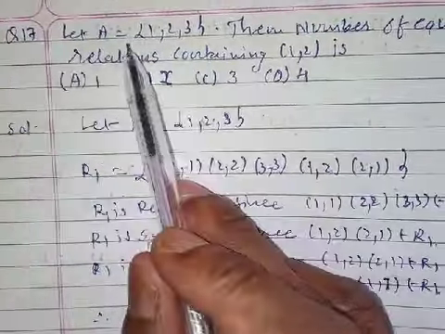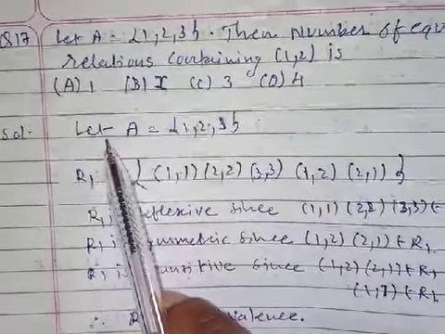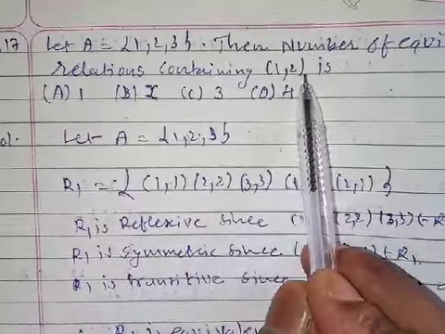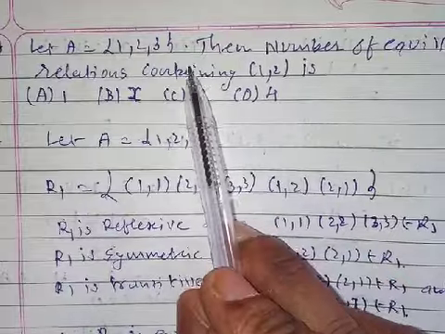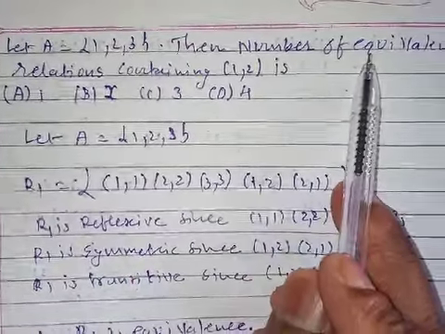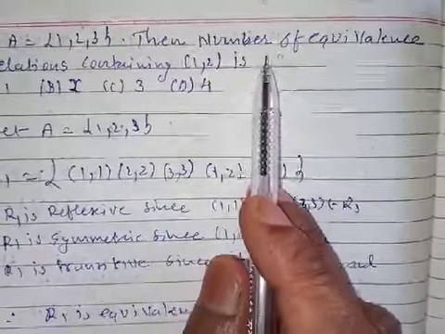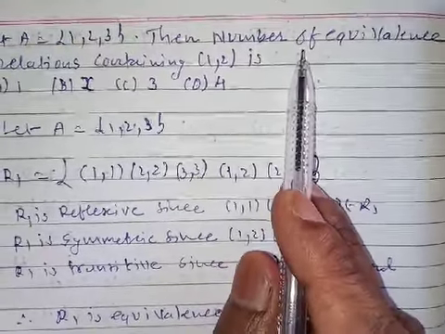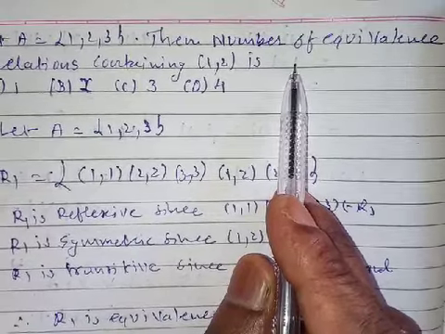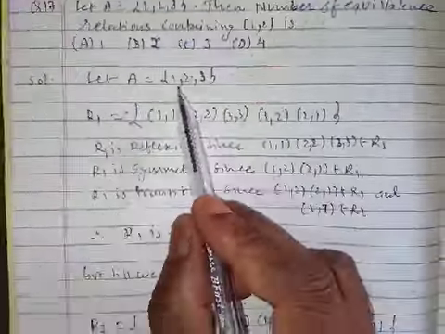Now here the set is given as A = {1, 2, 3}. It should contain (1, 2). So first we can make a relation. We have to prove it is an equivalence relation, so we first have to prove reflexive, symmetric and transitive. So let's make a set.